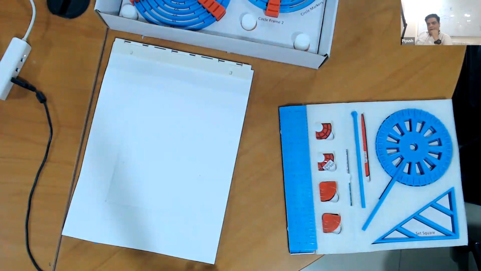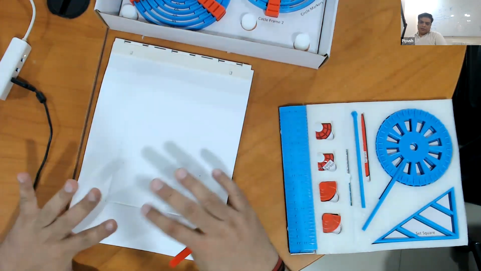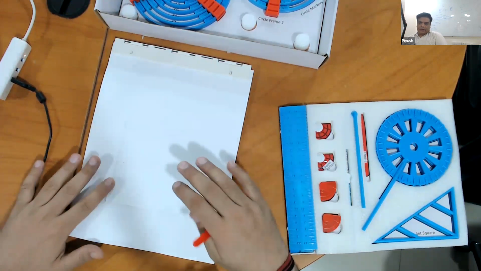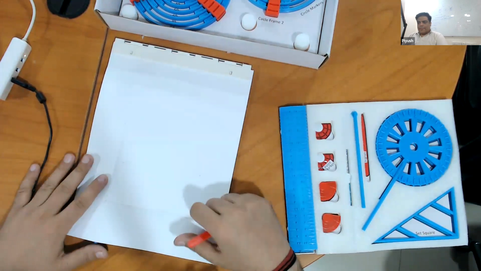Like this. So they can try out different shapes, different lines just by using this. So up to 5th grade, this basics is good enough. With this, they can do a lot of things.